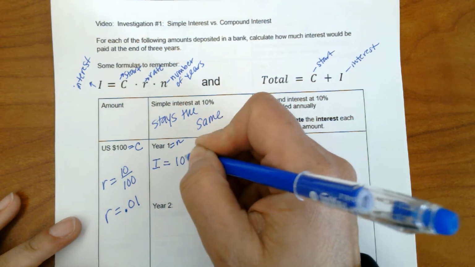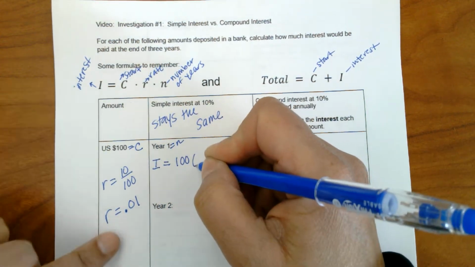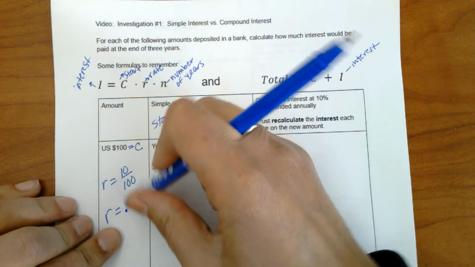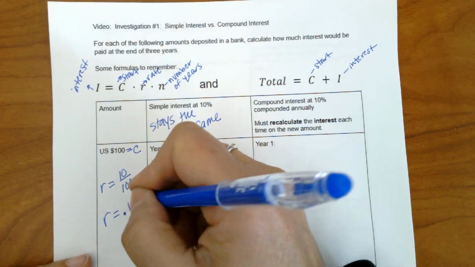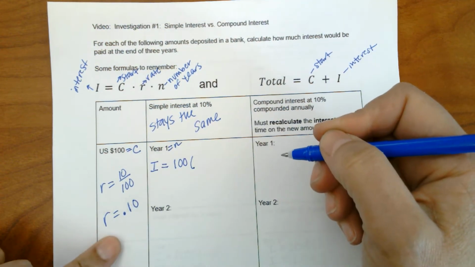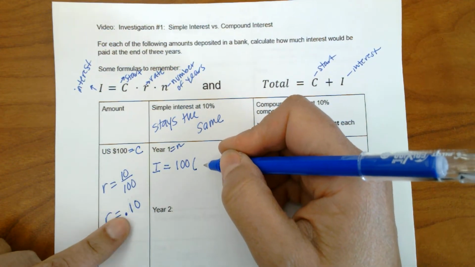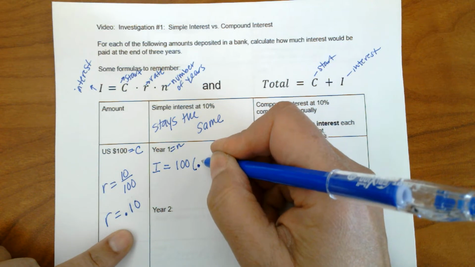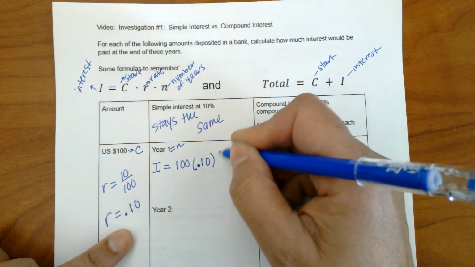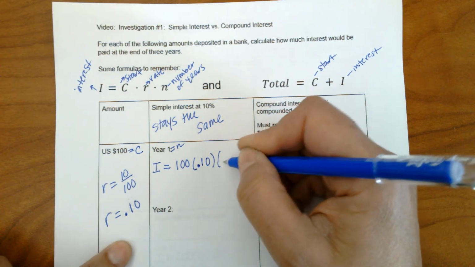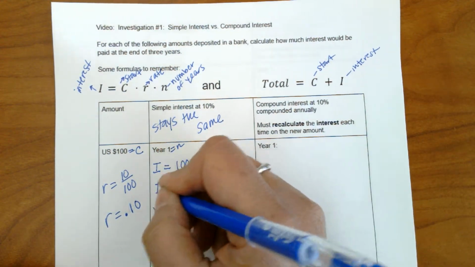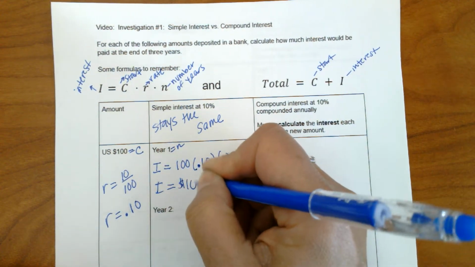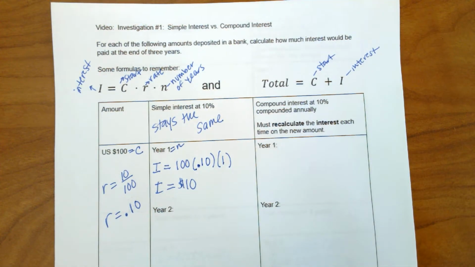So I equals 100, that's our start amount, times, this is not 0.1, everybody. I am so sorry I'm making you erase. This is 1.0, my bad. 0.10 right here, 0.10, my mistake. Teachers make mistakes. So 0.10, which is our rate, times we just want for 1 year. When we do this, our interest is going to come out to be $10. So that's what we're paying in year 1.